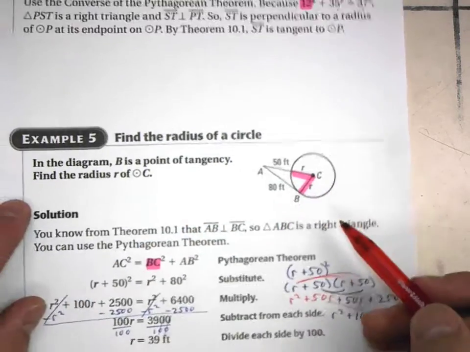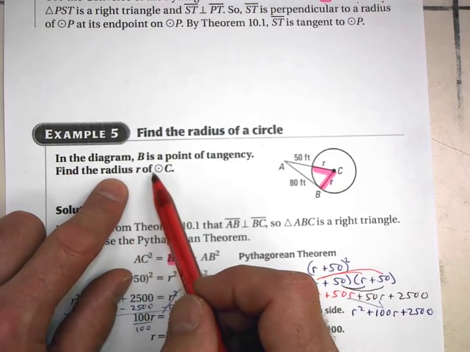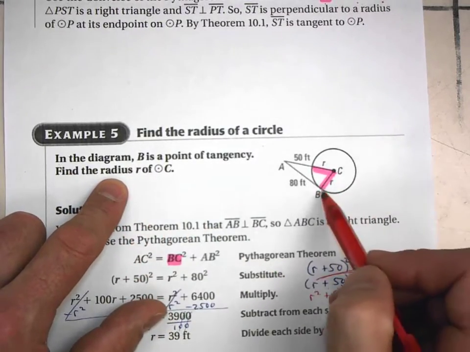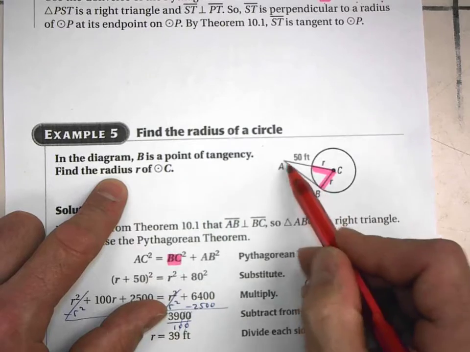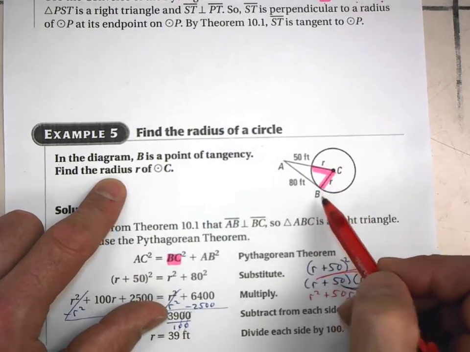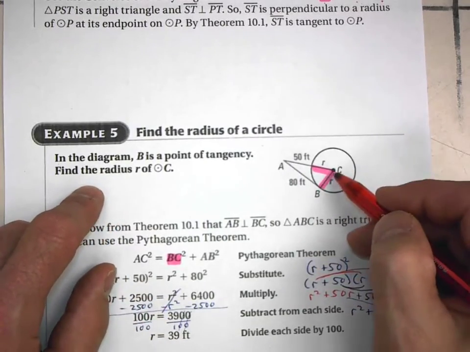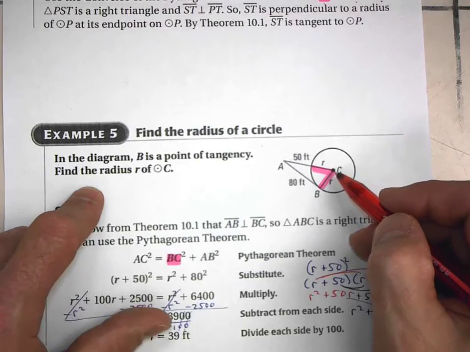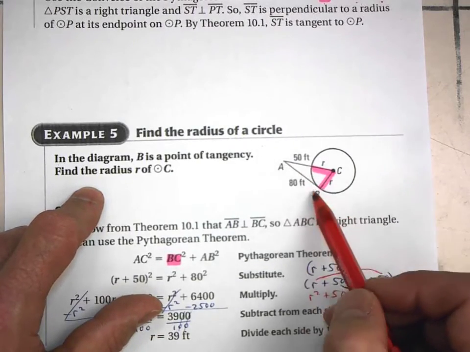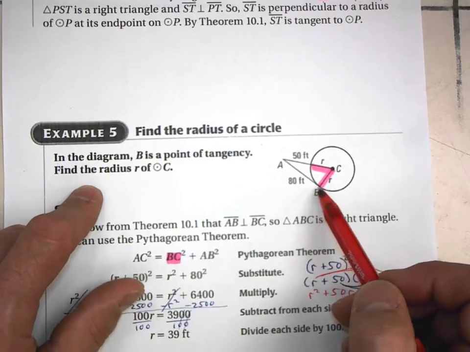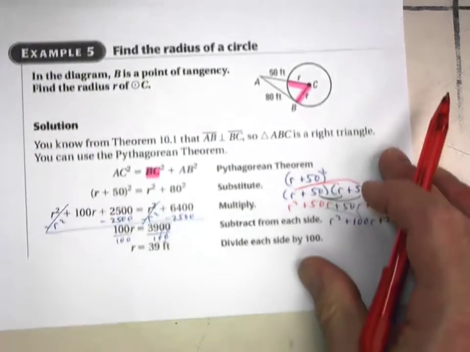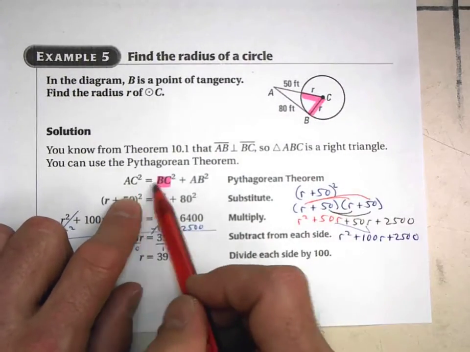And they're asking the question to find the radius if this, segment AB, is tangent to the circle. So in other words, what would the radius need to be in order to make this segment tangent to the circle? So I have my A squared plus B squared.